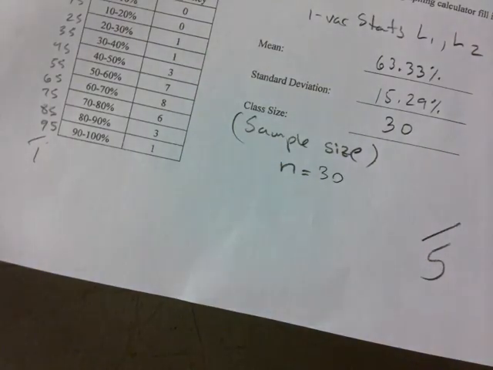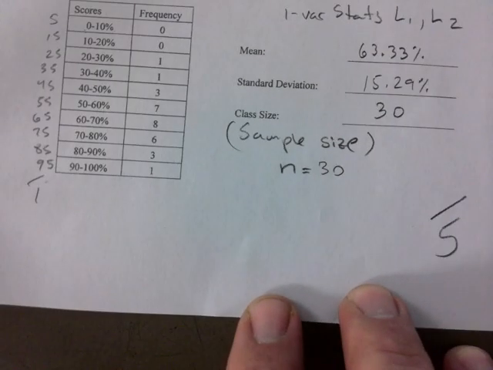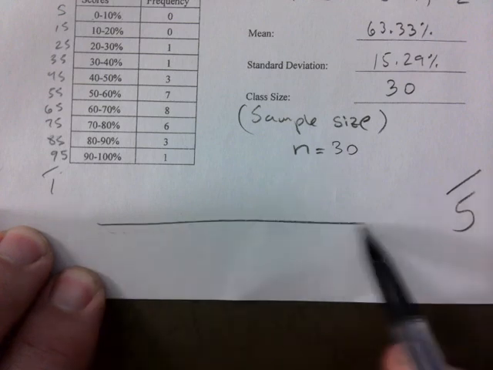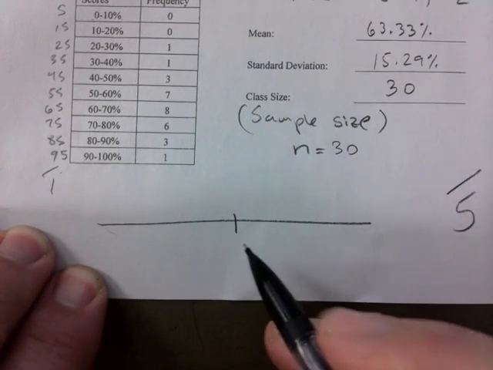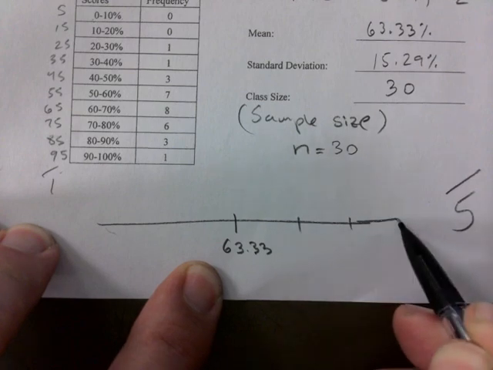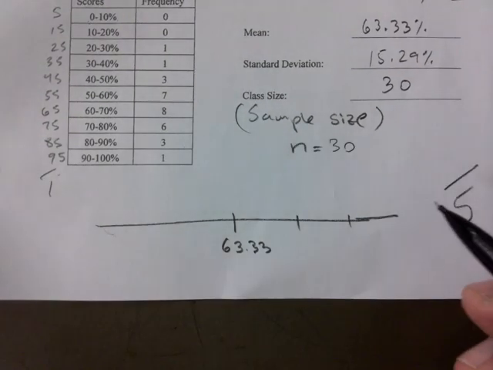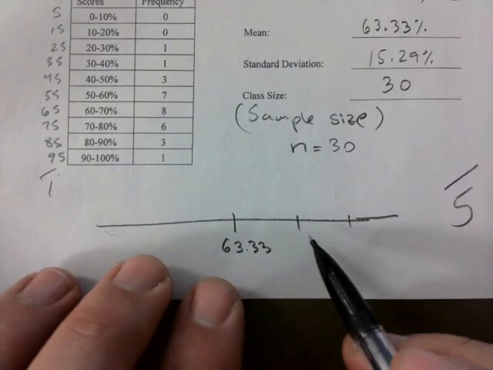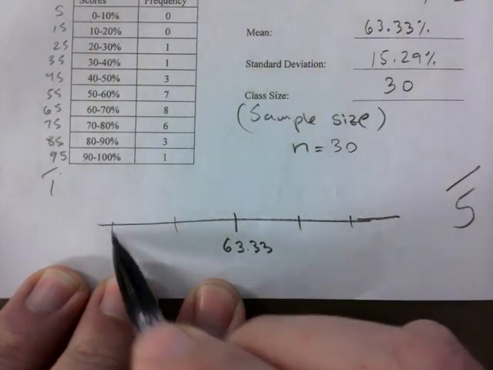Oh, by the way, complete aside. Now that you have your mean and your standard deviation, you could make a normal distribution as well.